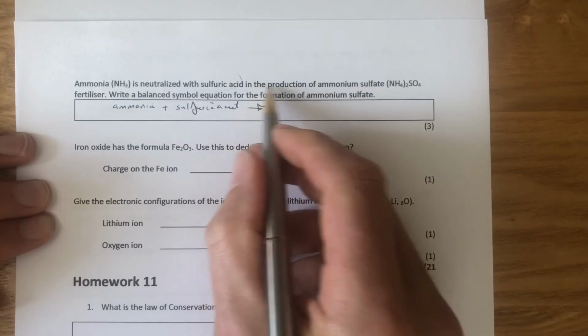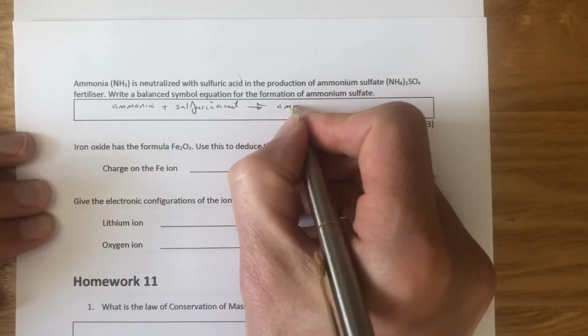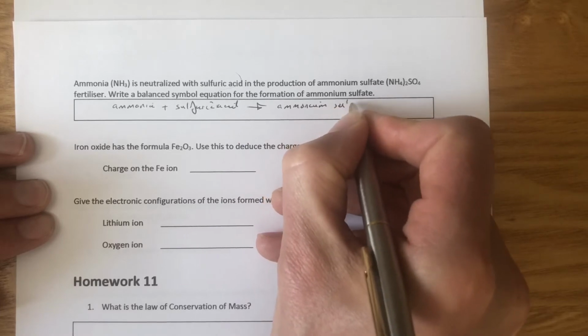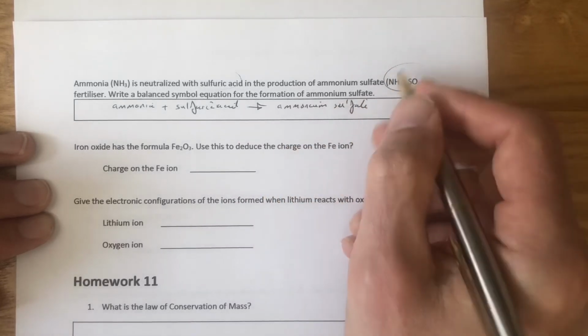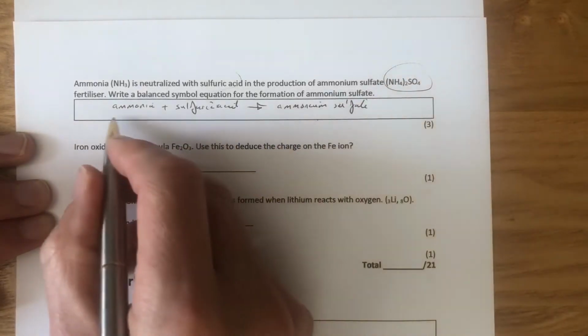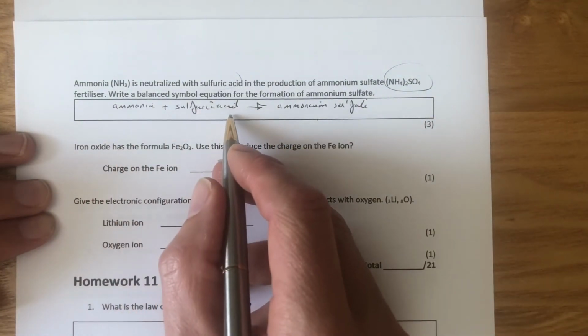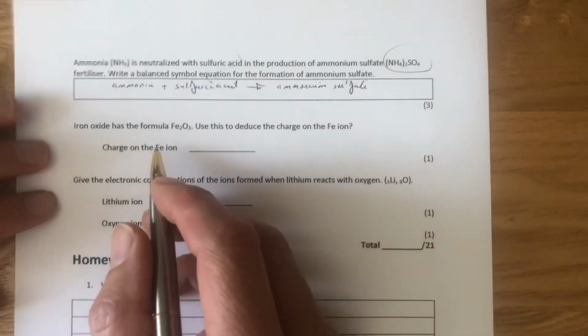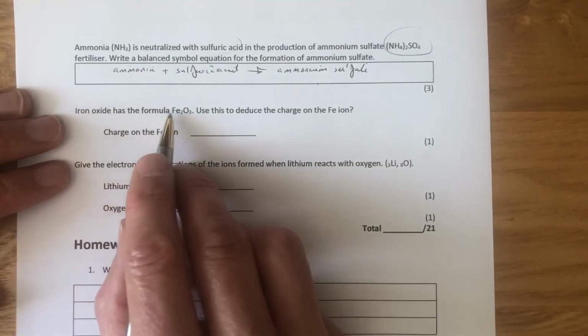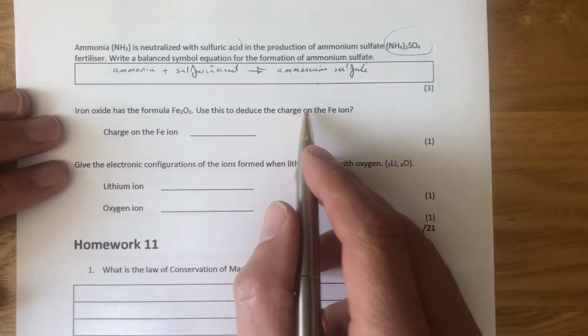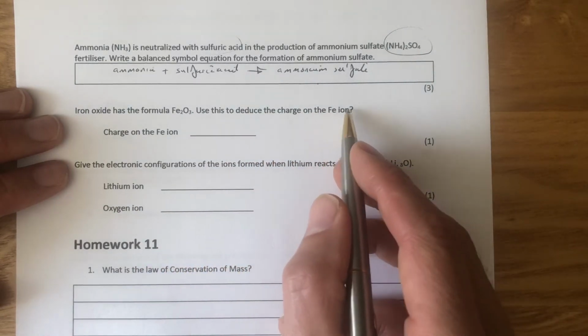in the production of ammonium sulfate. So we're going to have ammonium sulfate over there. And the formula of ammonium sulfate is given to you. There it is there, so that's an easy formula to write underneath that. Write me a balanced symbol equation. So correct formula first, please, and then balance it out. Next one, iron oxide has the formula Fe2O3. Use this to deduce the charge on the iron, the Fe ion.